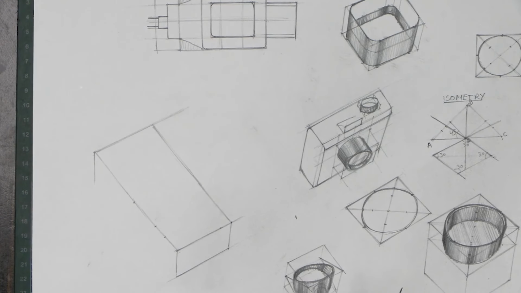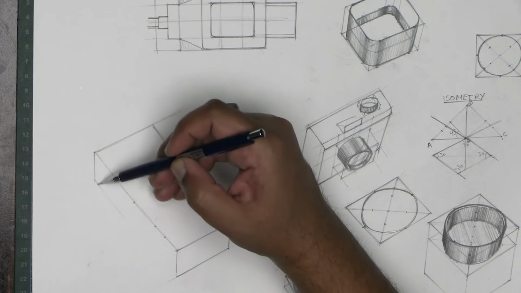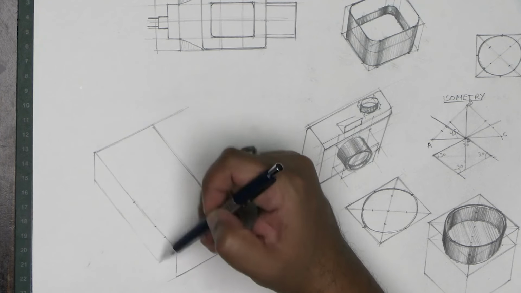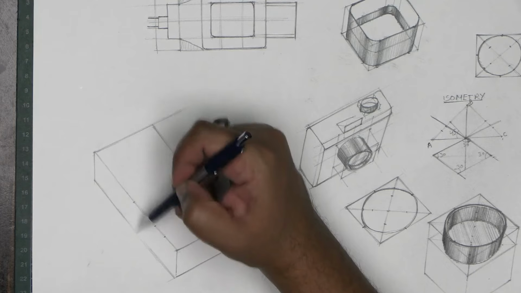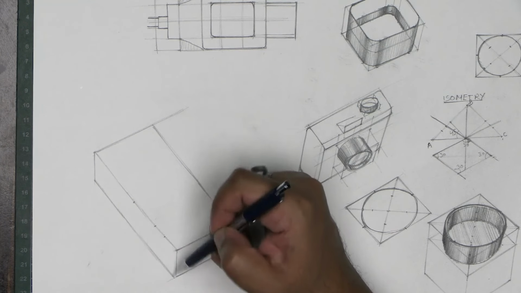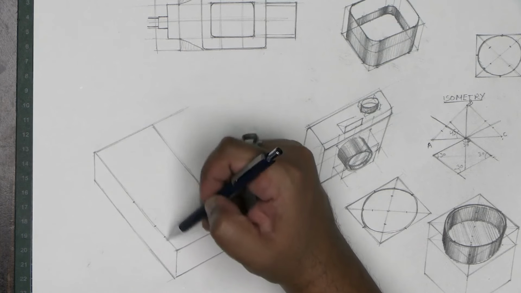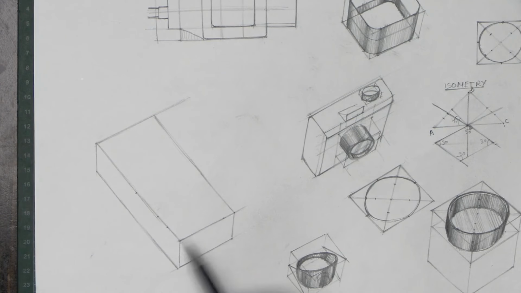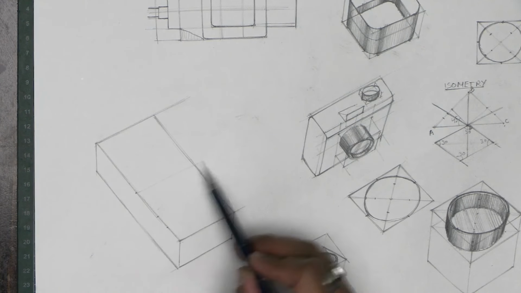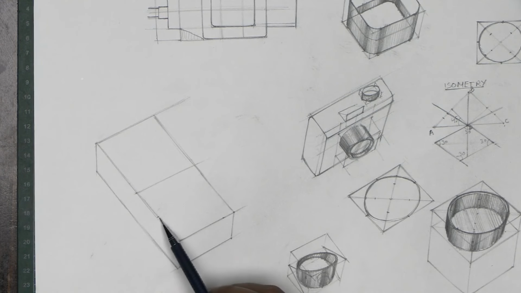As soon as you have done that, you will see this line and make a parallel line here and extend this side. Now divide this line into half from here, and divide this line again into half from here.